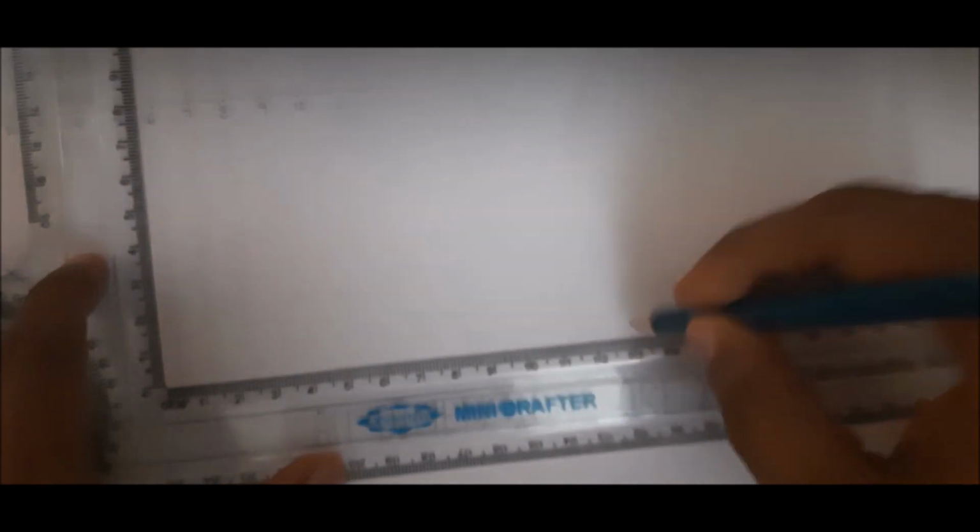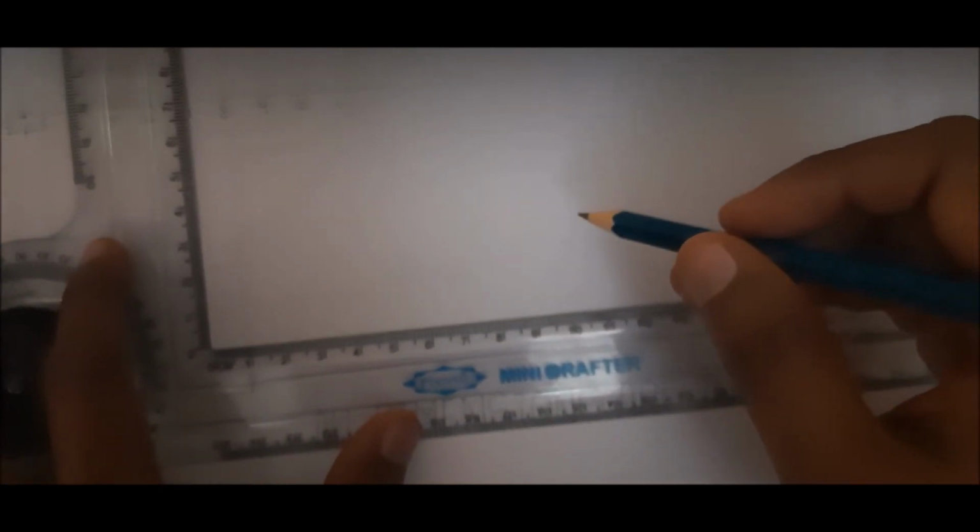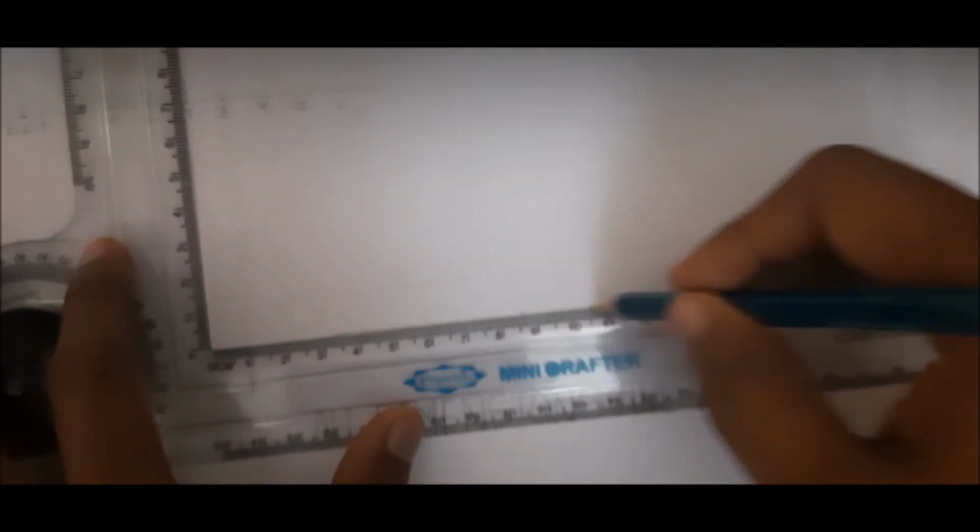So above this I am going to mention the tangent and normal line. So for that I am again drawing two horizontal lines with 10 mm each.